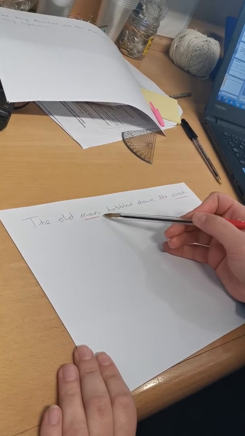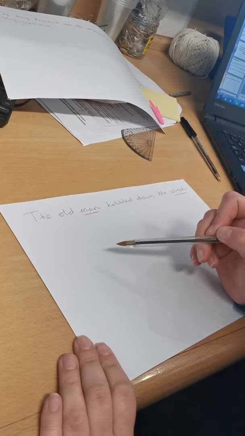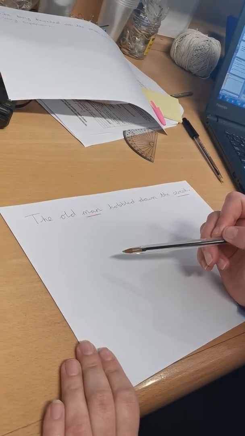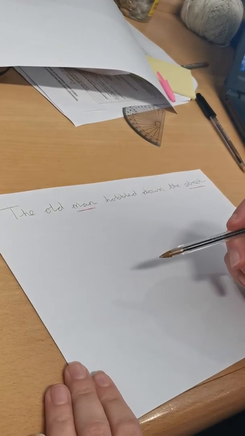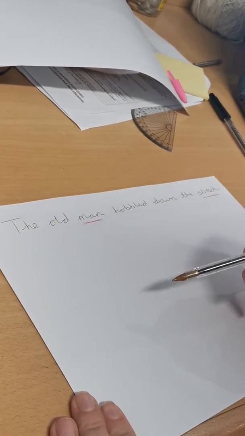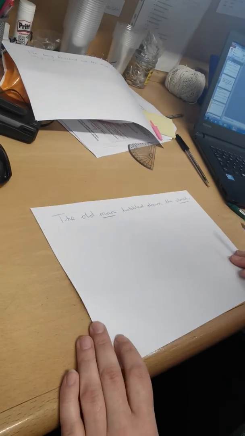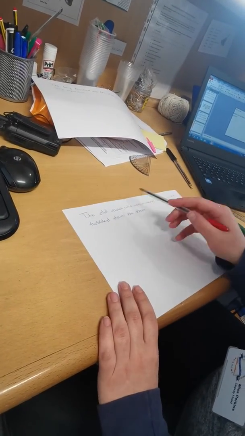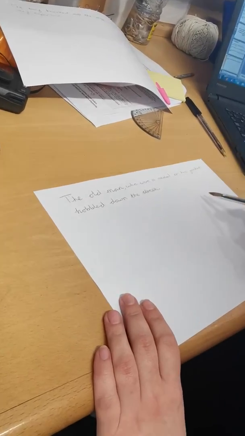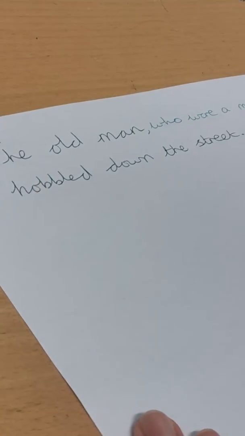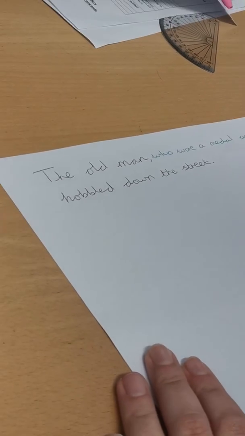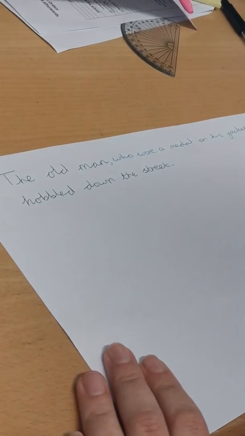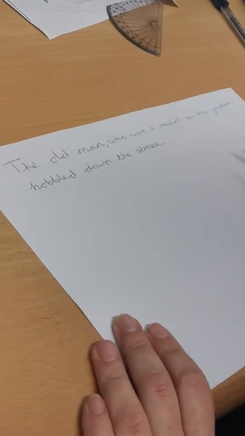I'm going to focus on man. So because it's a person, I need to use the relative pronoun who. So the old man, who, and then whatever details I want to add, hobbled down the street. So if we have a look at my example, the old man, who wore a medal on his jacket, hobbled down the street. And you'll notice that I've used commas either side of the relative clause because it's in the middle of the sentence.